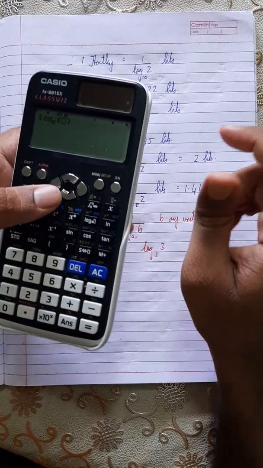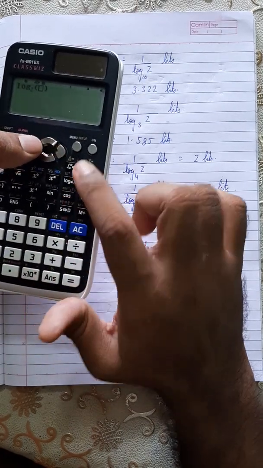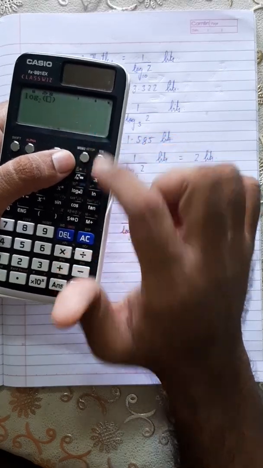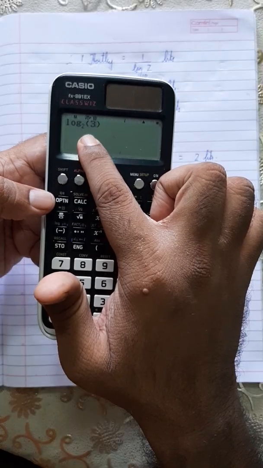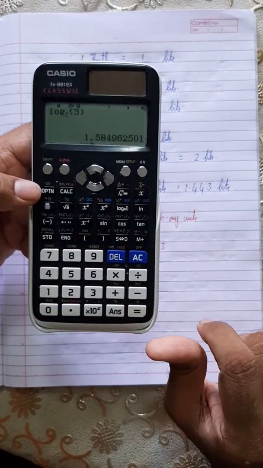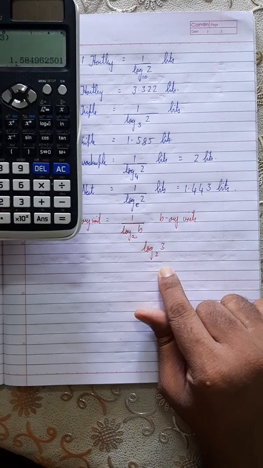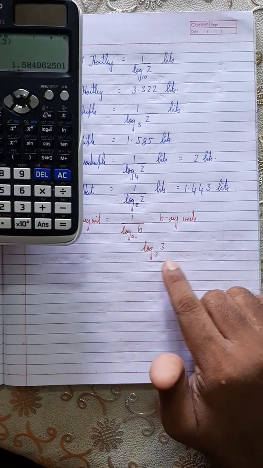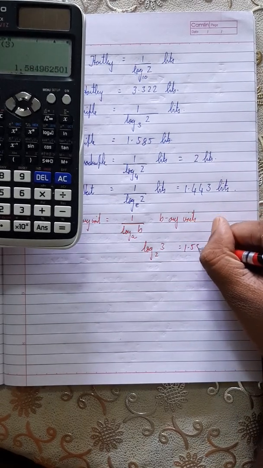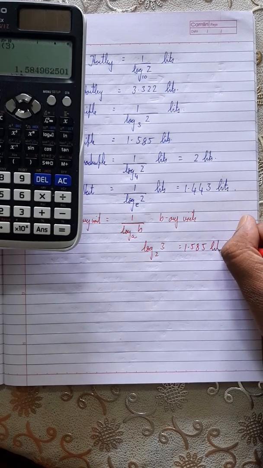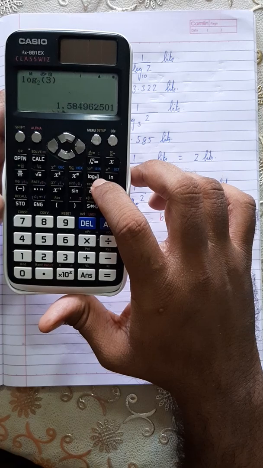How do I find it? I type over here the base as 2, and then using the arrow key I change the cursor, and over here I choose the value 3. So this is log 3 to the base 2, and the value is 1.585. So this is how we find the value. Now, not every calculator has this function, this log function where you can change the base.